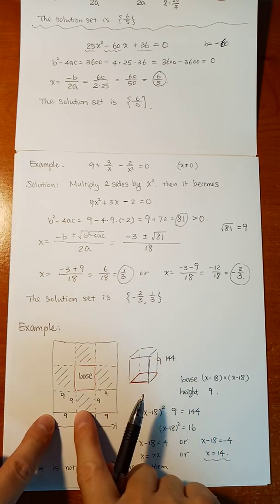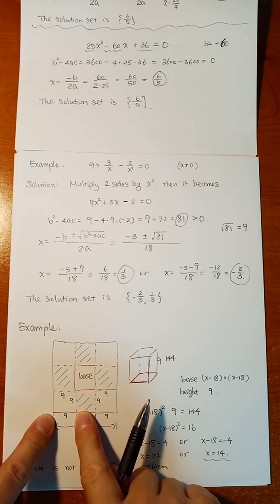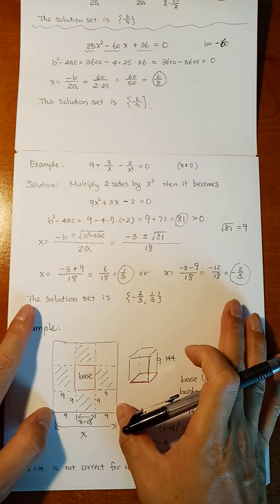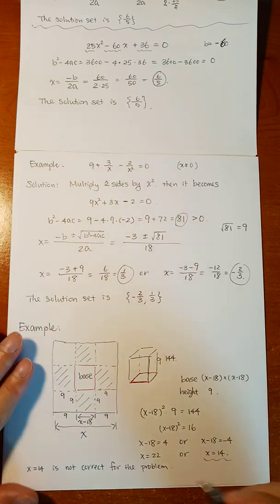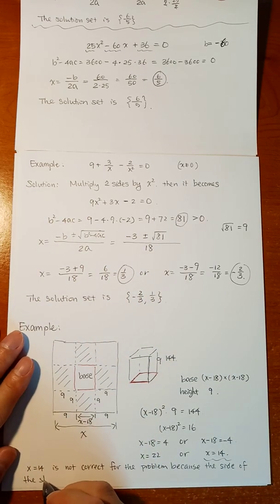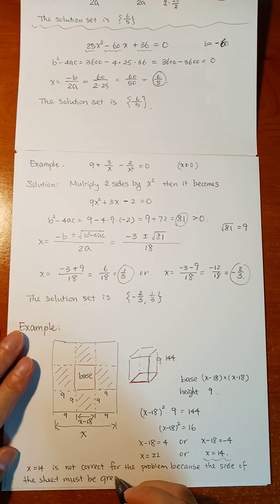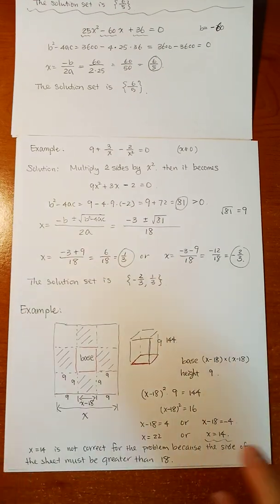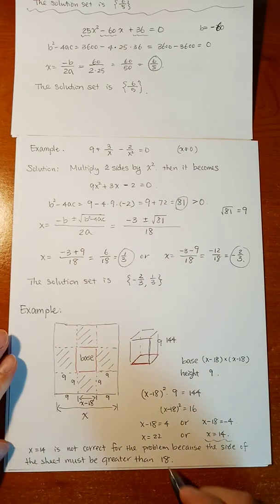You're supposed to remove squares with side 9 centimeters from each corner, so the side of the sheet must be greater than 18. Right? At least you should be able to remove 9 from each corner. So it has to be greater than 18, but 14 is not greater than 18.